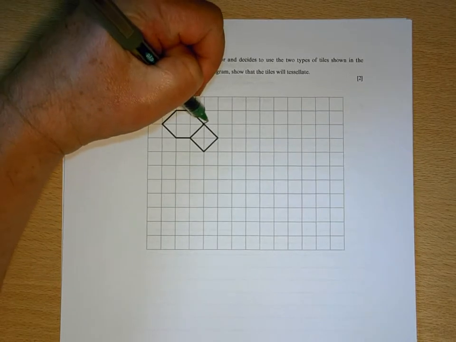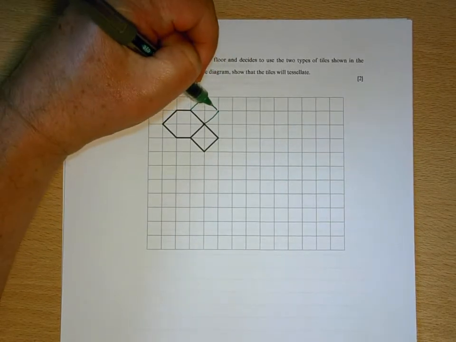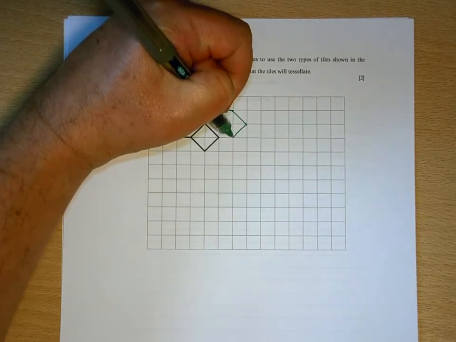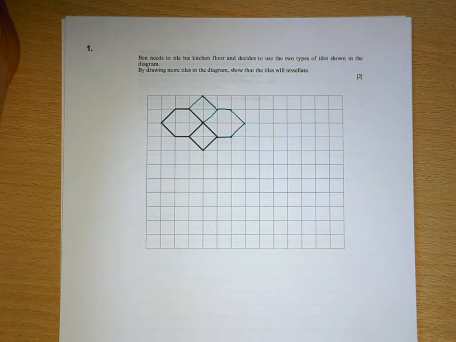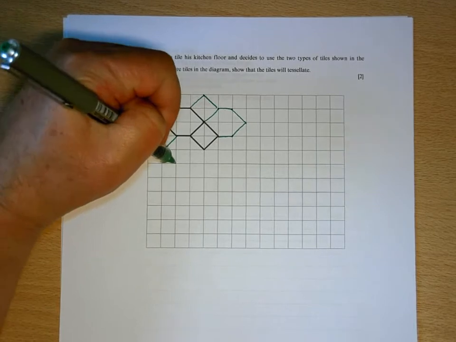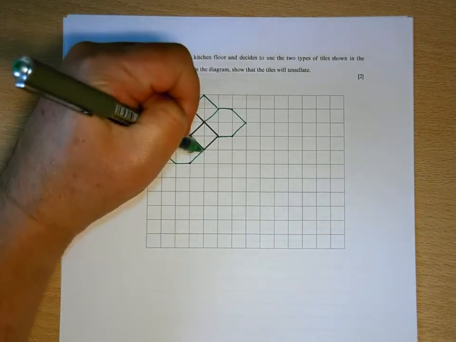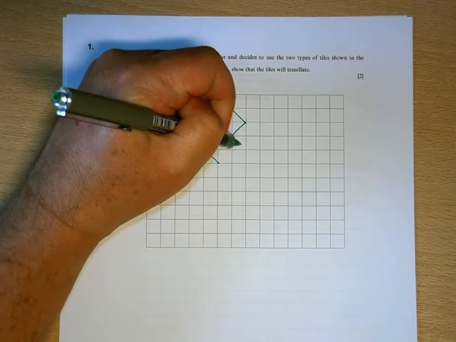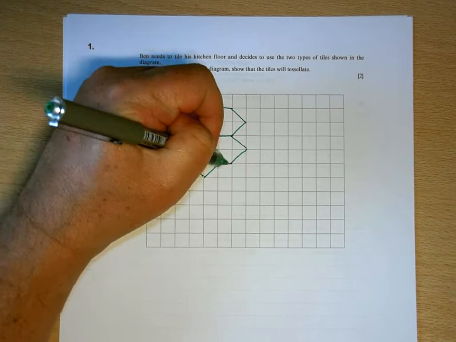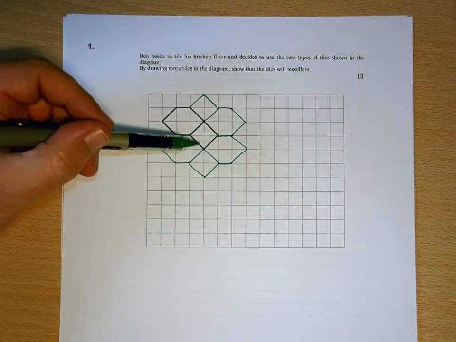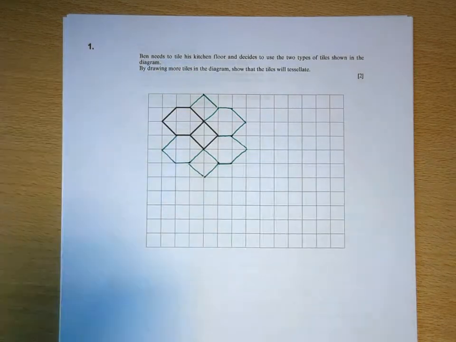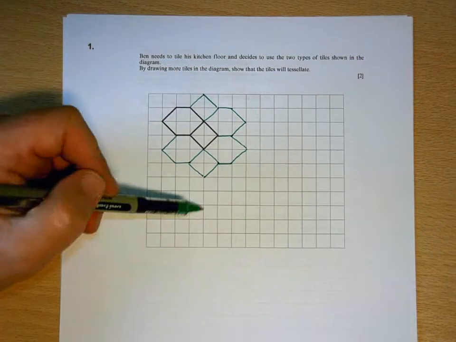So if you see here, we could put a square tile there and then one of these hexagonal tiles there and there and there, and then if we put another square tile there, we can see that we've completely surrounded that square in the middle. So that pattern we could continue to grow right across the grid, but we've drawn enough tiles there.